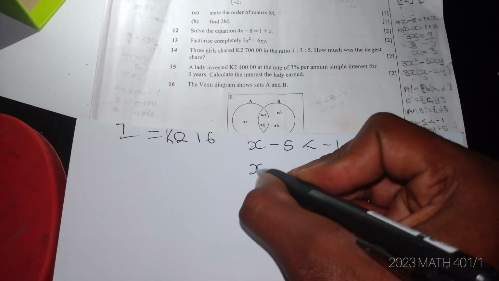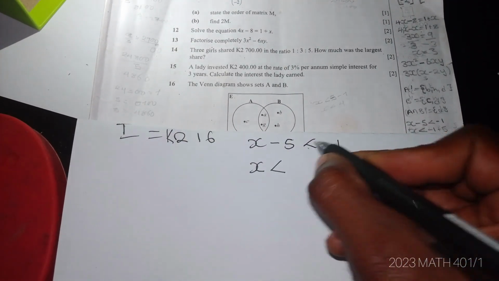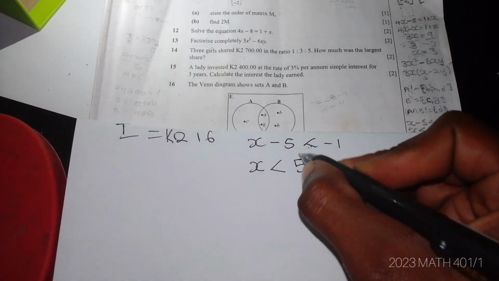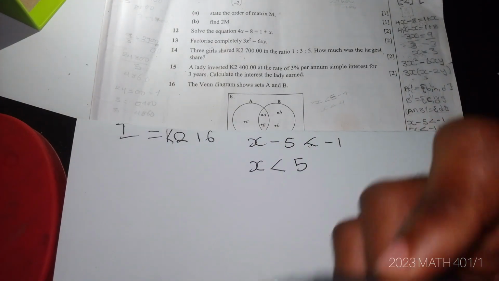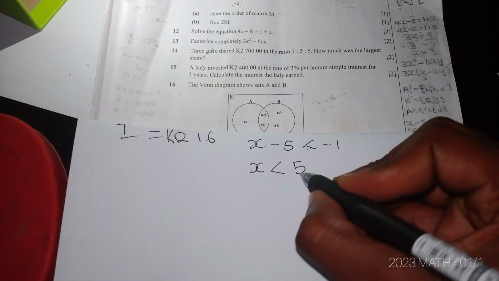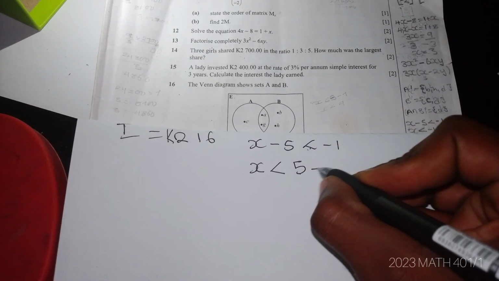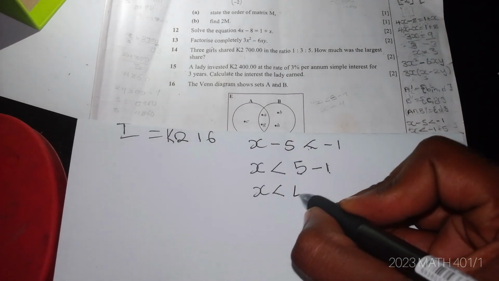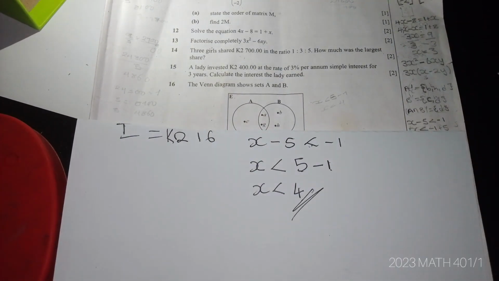So you have x will remain alone, less than, you take the 5 to the other side. You can either start with a 5 or a minus 1. So when you take the 5 to the other side, you have a positive 5 and then minus 1. So that your x is less than this minus this, you have a 4, and you're done.